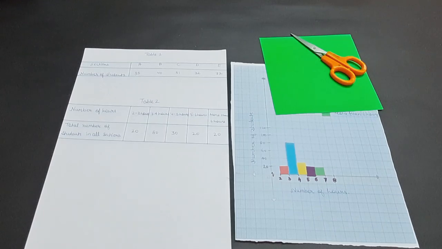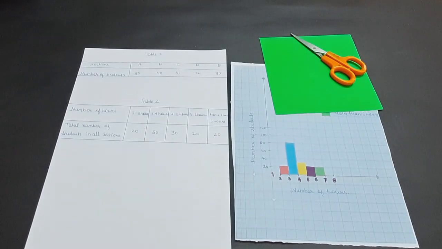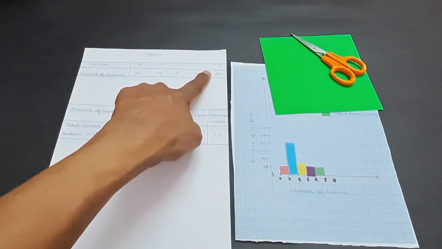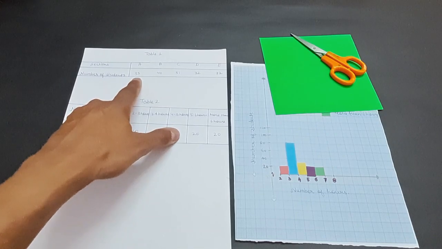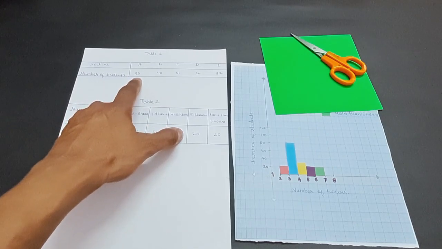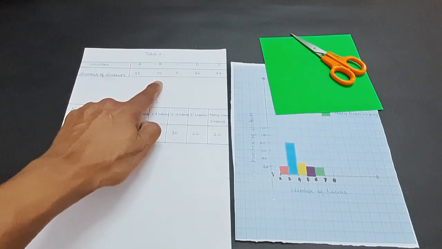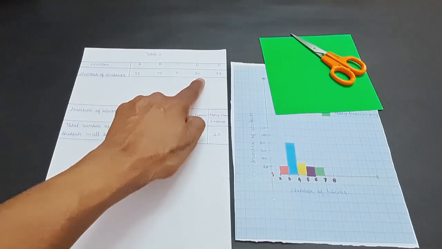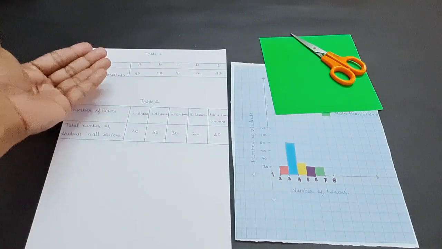So in this activity of drawing a histogram, what we will do first is take up any 5 sections of your school and see how many students study in that particular section. For simplicity's sake, we have taken a data here in which section A has 35 students, B has 40, C has 31, D has 32 and E has 32. You can take any class, any section.